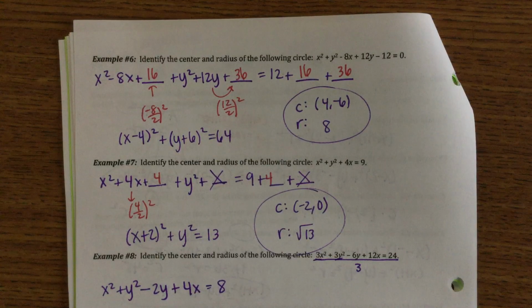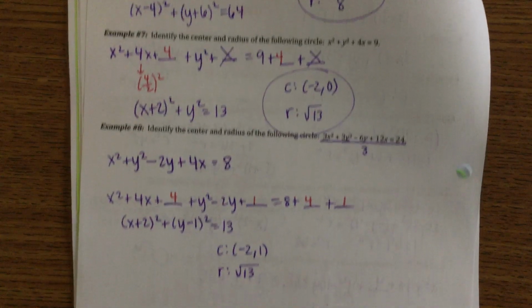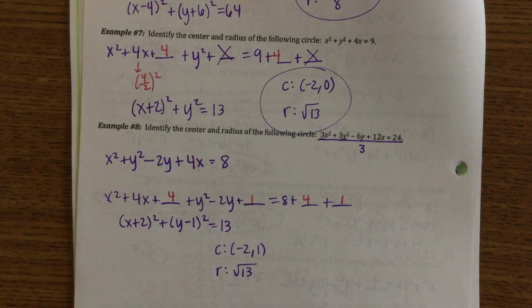Okay, I'm not going to check everyone else's. I'm just going to show you the answer. You can check yourself. This is what I got. You guys agree? Yes.